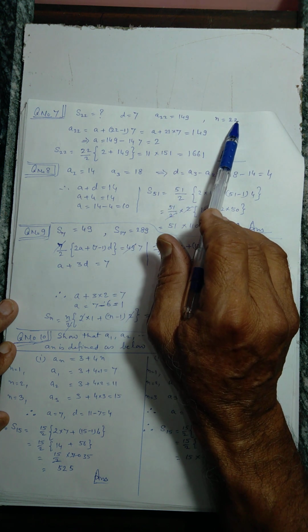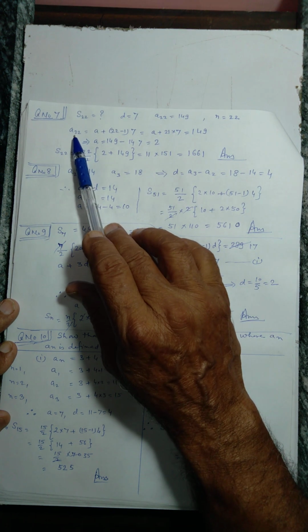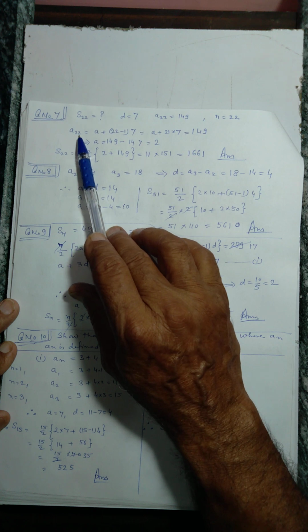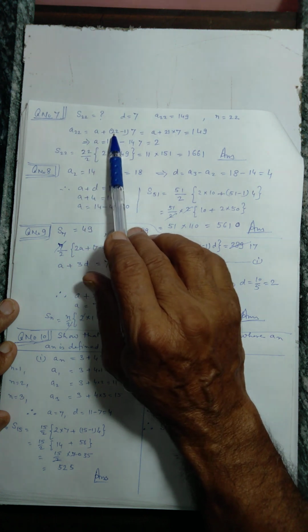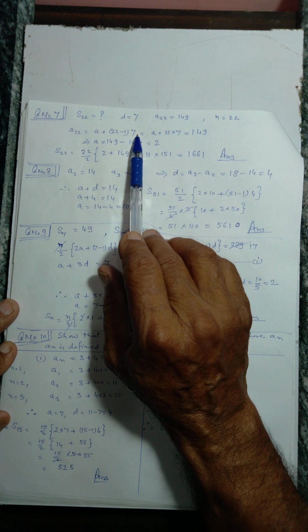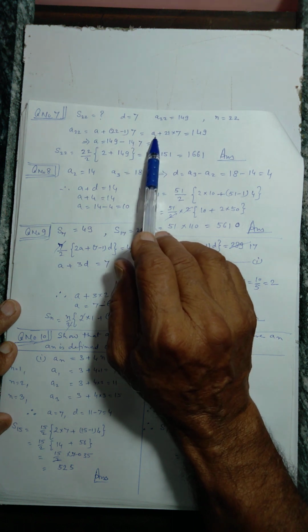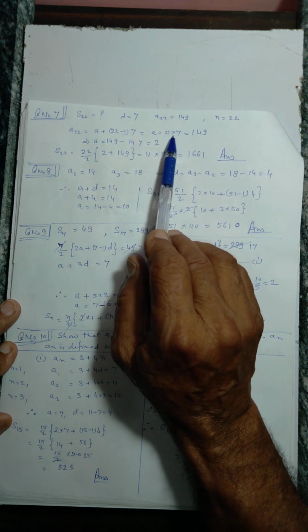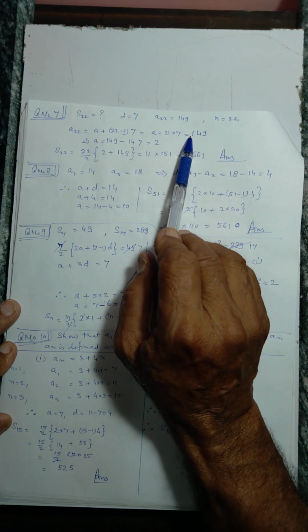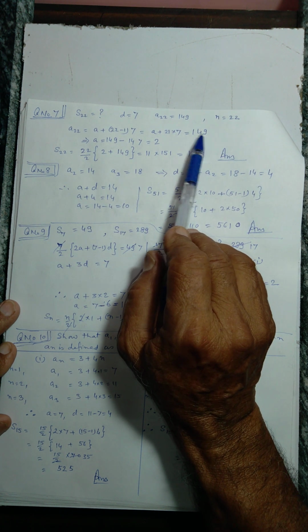N is equal to 22. So the 22nd term will be equal to A plus 22 minus 1 into 7. That will be equal to A plus 21 into 7, which is equal to 149.